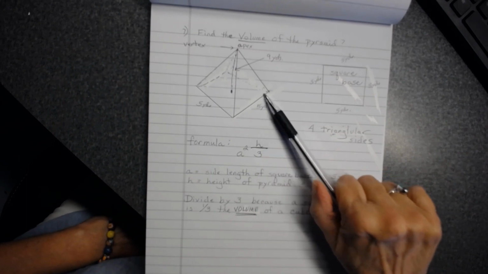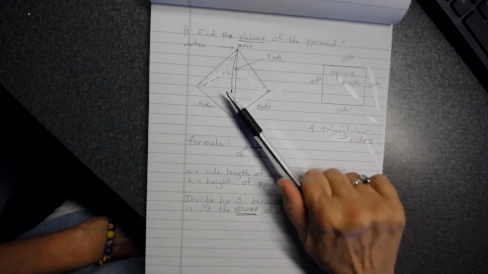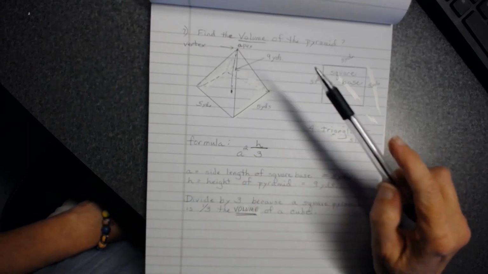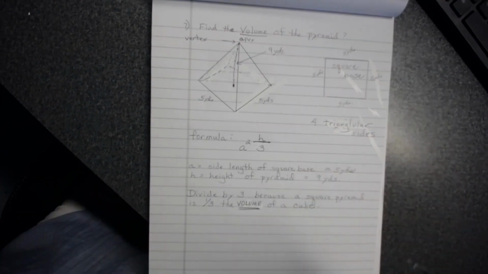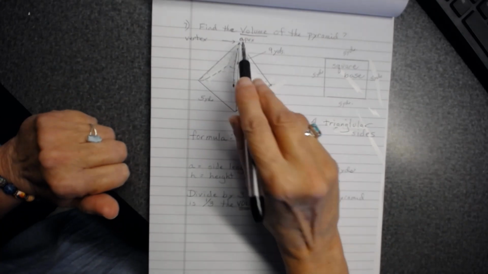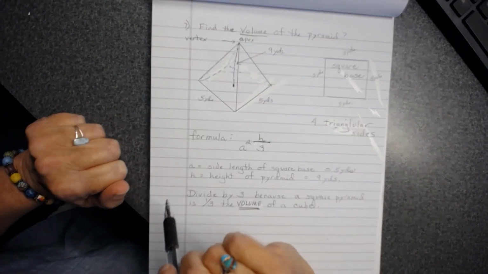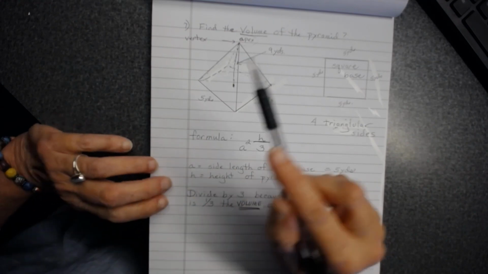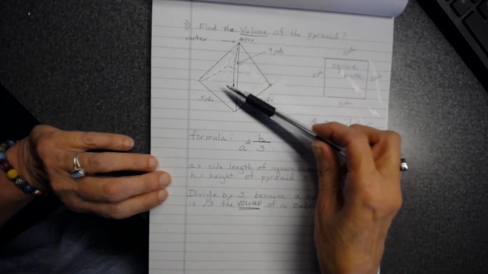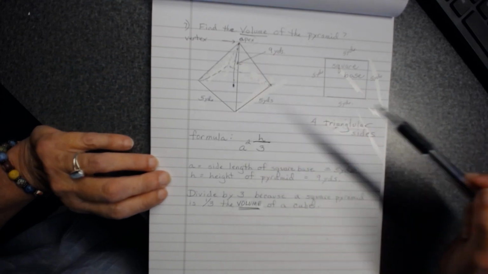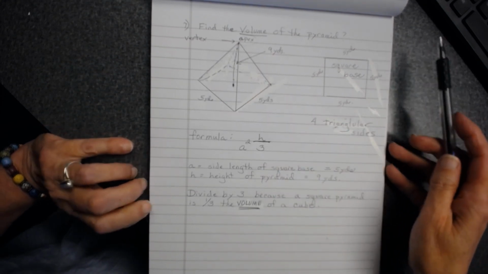It has a square base, and it has 4 triangular sides that meet at their vertex, their points, at the top of the pyramid. The top of the pyramid is called the apex, okay? The square part is your base, your square base, and of course you have your triangular sides.